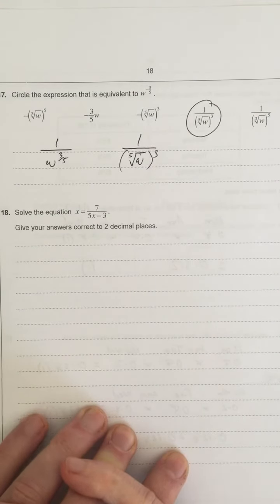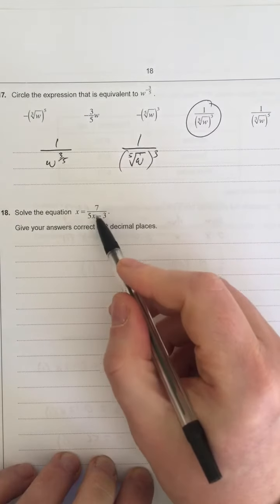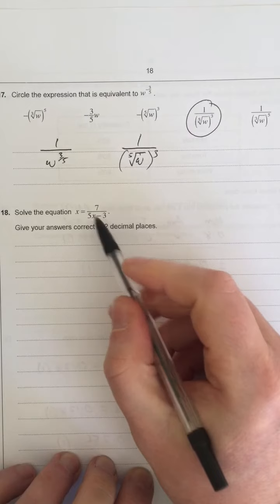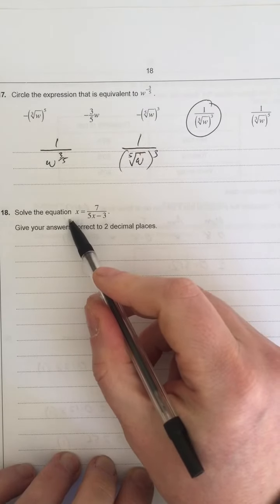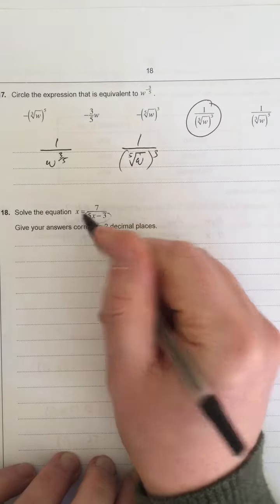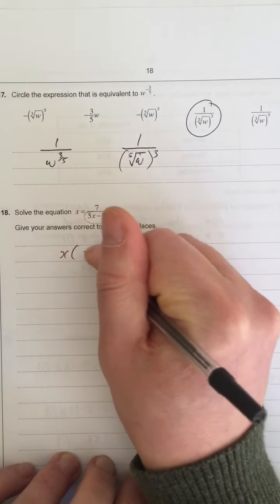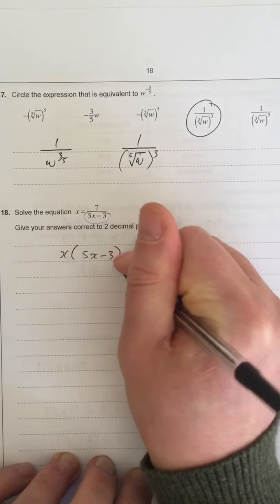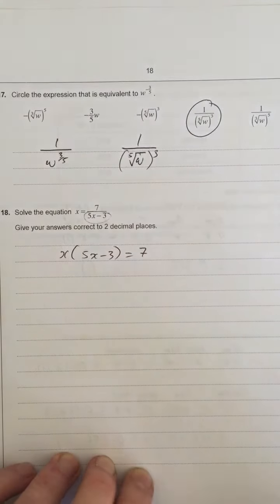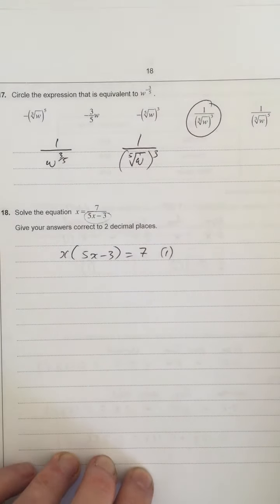18, solving an equation. Now, we've got a fraction here, 7 over 5x minus 3, but we've also got x over here. So the way we'll deal with this is by taking that 5x minus 3 over to the other side and multiplying by the x, and it will give us a quadratic equation. Okay, so just bringing that over gives you your first mark.